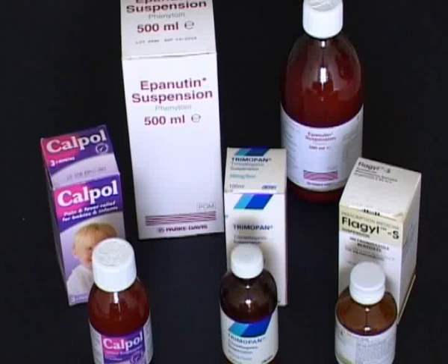There are two types of pharmaceutical suspensions. First, a diffusible suspension contains light powders which are insoluble but on shaking disperse evenly throughout the vehicle and allow an accurate dose to be poured.